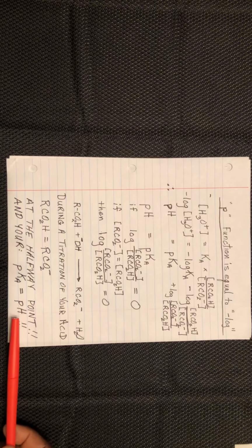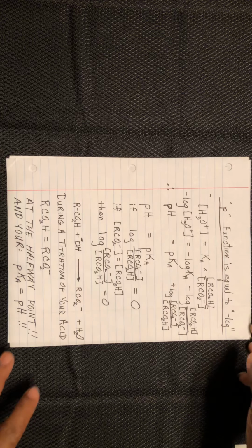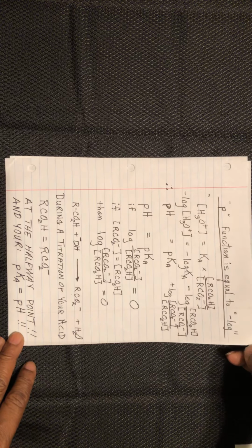All right, so now let's look at titration data.